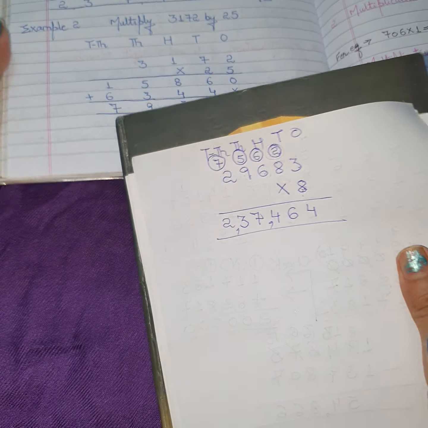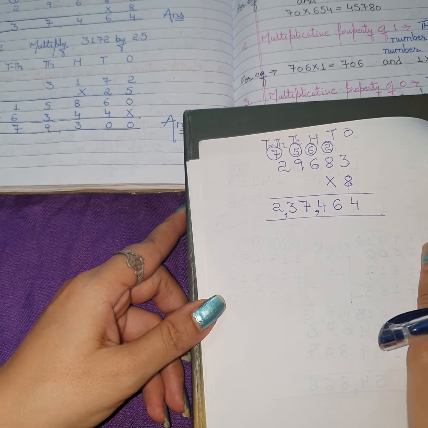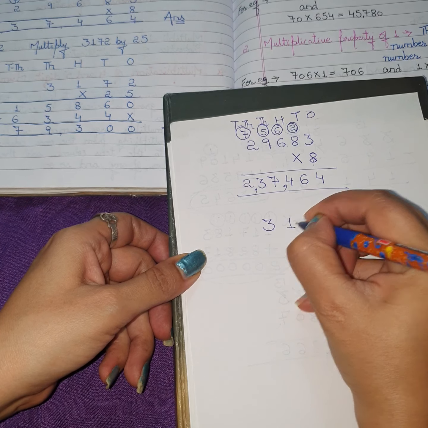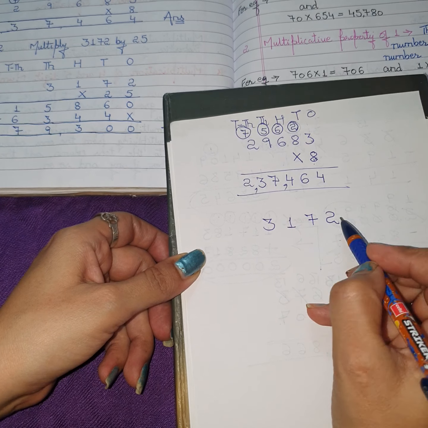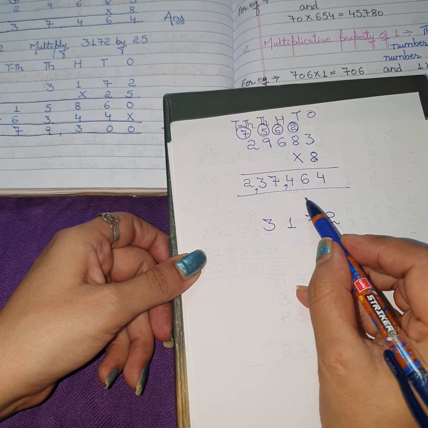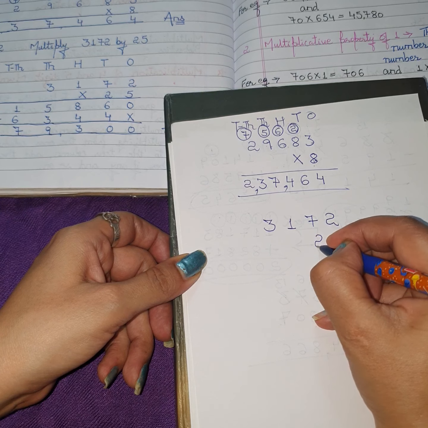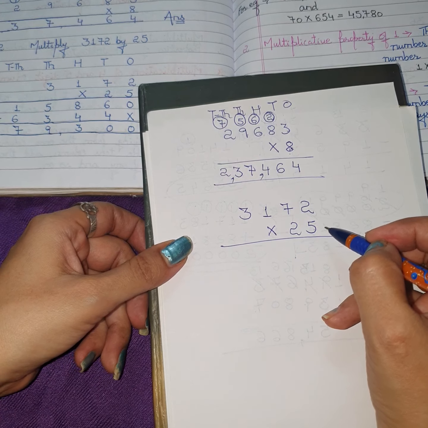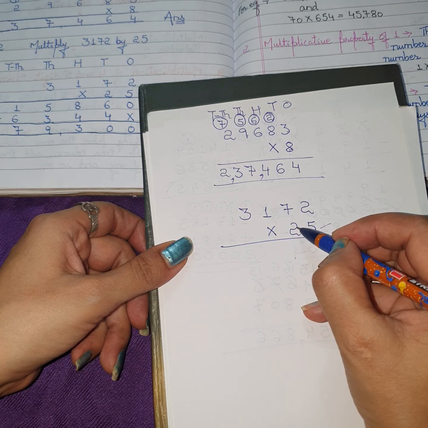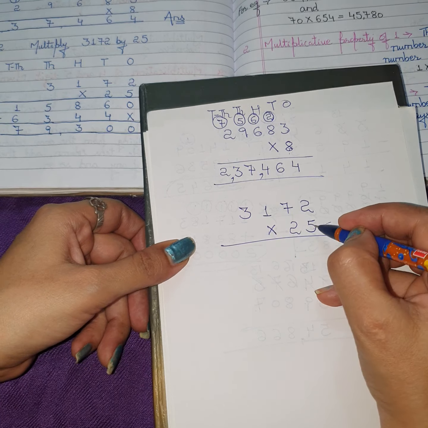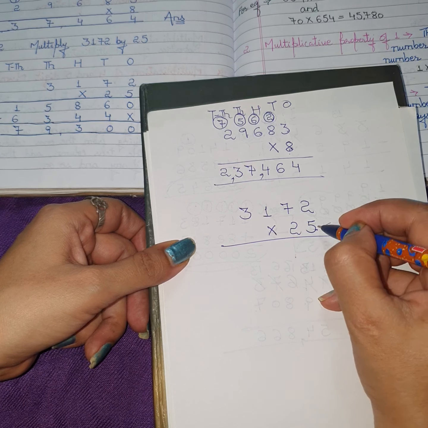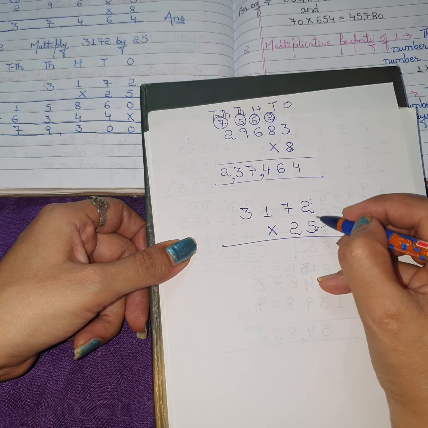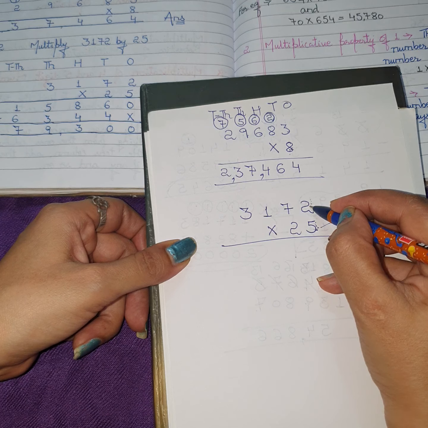Now I am telling you how to multiply a number by a 2-digit number. Second example, 3172. Here our number is a 4-digit number. I am multiplying it by a 2-digit number, that is 25. For this I should know the table of 5 and the table of 2 to get the result. First of all, I will start with this 5. So see student, 5 into 2. Firstly I will multiply with the ones place. So 5 2s are 10.